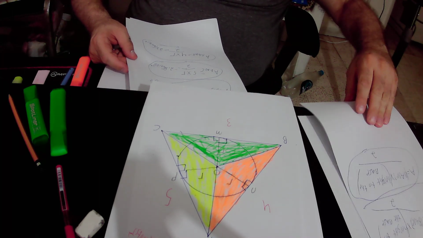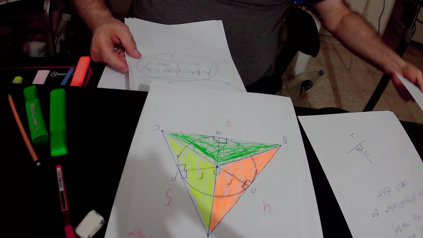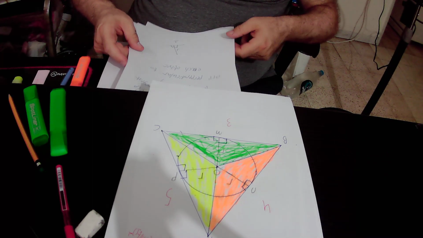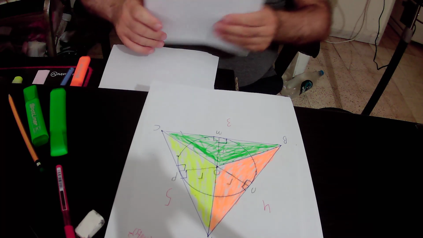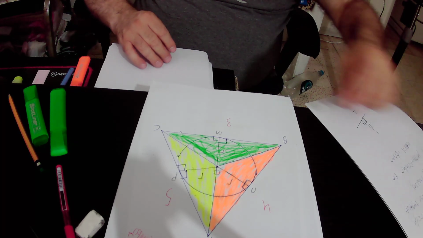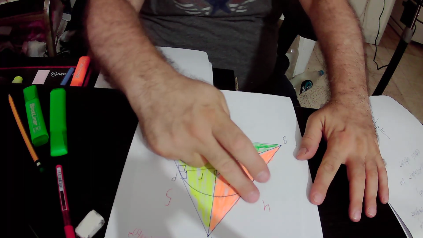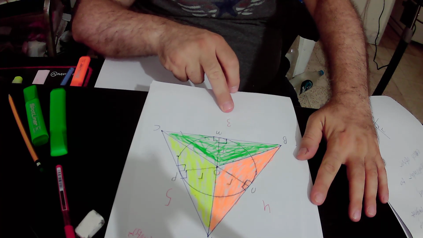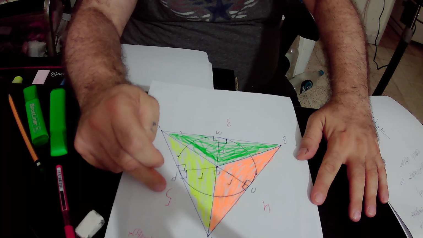Okay, and we know that the area of triangle ABC equals 6 units, and we also know that side AB of the triangle equals 4 units, side BC of triangle ABC equals 3 units, and side AC of triangle ABC equals 5 units.